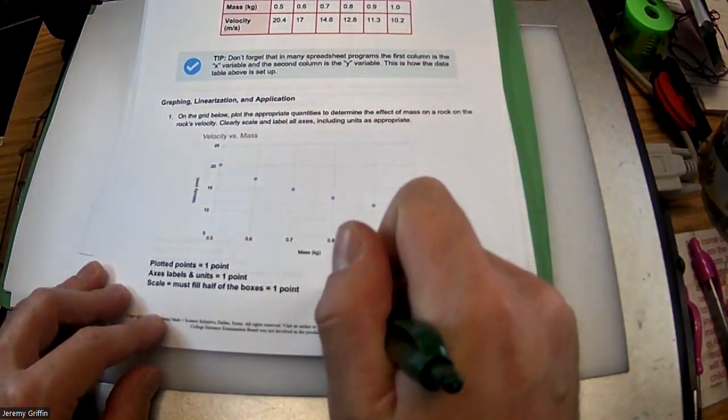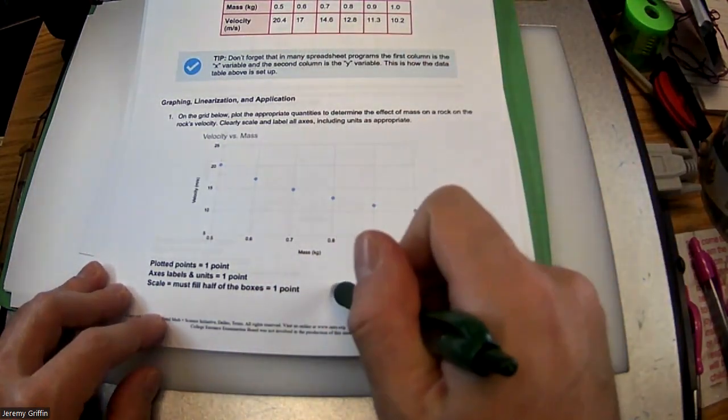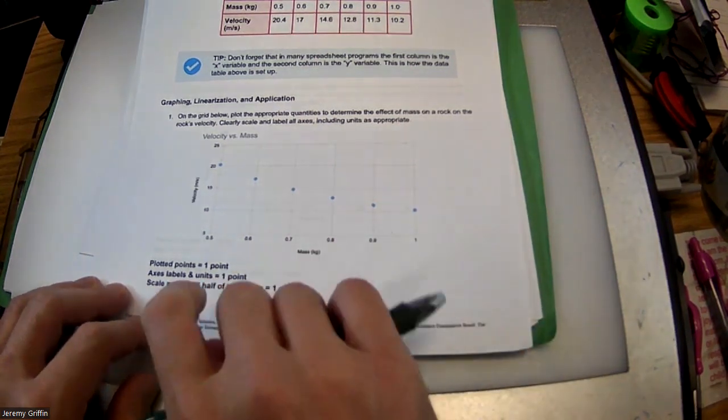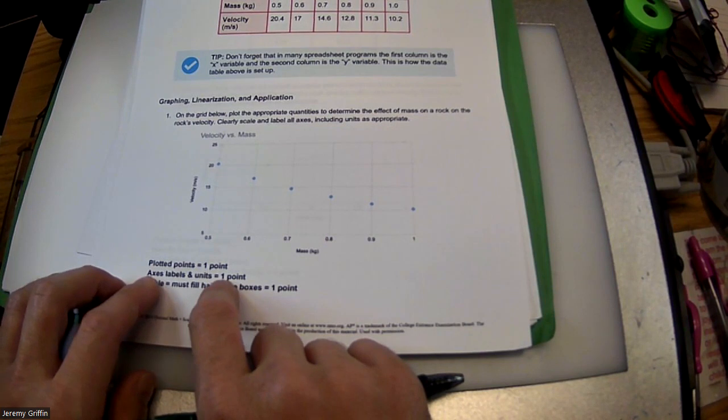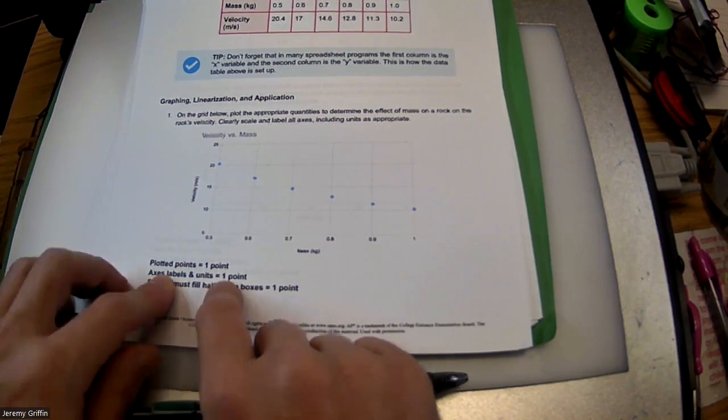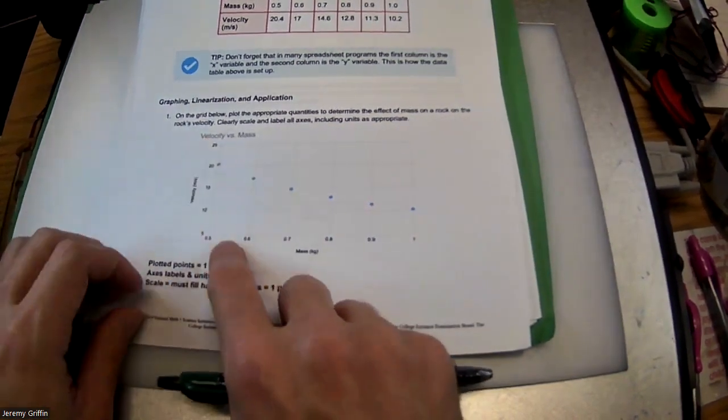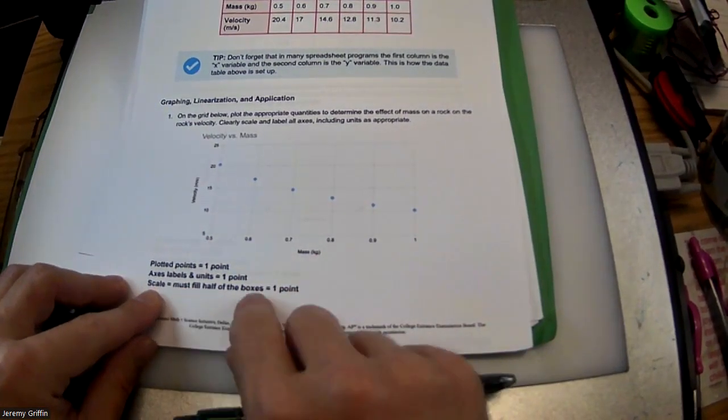Now the whole thing is worth 15 points. So here's 3 of them. 1 point for just having plotted points. 1 point for having axes labeled with units, so velocity in meters per second, mass in kilograms. And the 3rd point for the scale must fill half the boxes, right? I mean, that's a common AP thing.